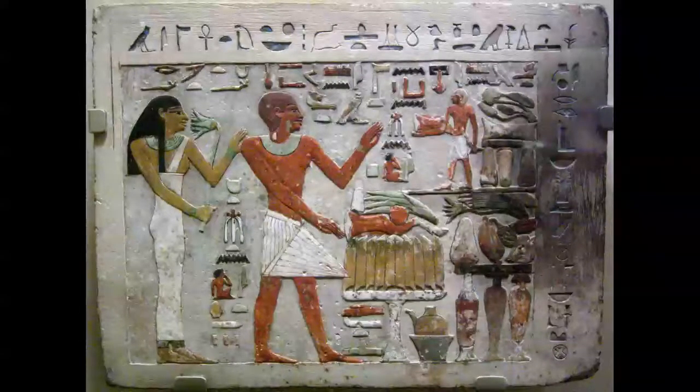Now what that says is an offering that the king gives consisting of 1,000 loaves of bread, 1,000 jugs of beer, oxen, fowl, alabaster, and cloth, an offering of provisions and everything good and pure on which a god lives for the revered one Osiris, Lord of Jedu, great god, Lord of Abydos.